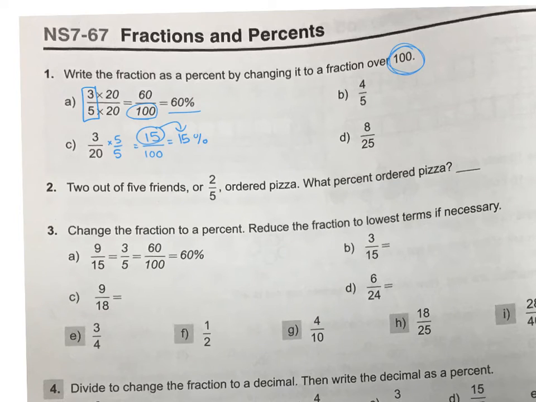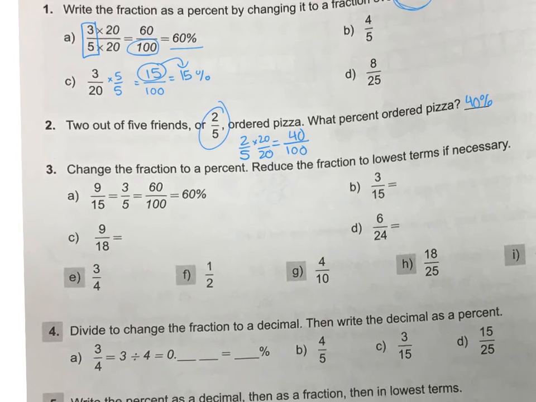Question 2 gives us a word problem. They say that 2 out of 5 friends, or 2/5, ordered pizza. What percent ordered pizza? So, what is our first step? We need to write an equivalent fraction out of 100. In order to do this, I need to multiply by 20. And so that gives me a numerator of 2 times 20, which is 40. So this tells me that the percent that ordered pizza is 40%. Remember to include your percent sign.